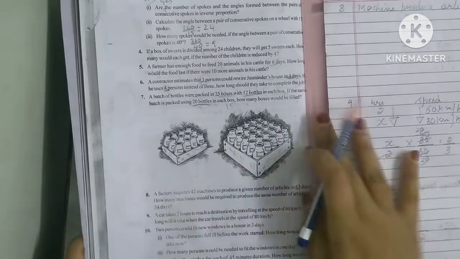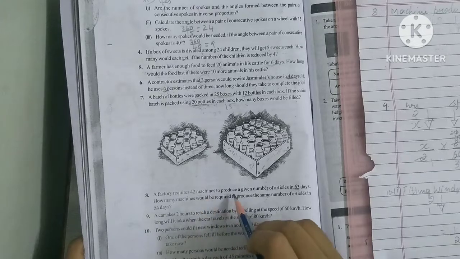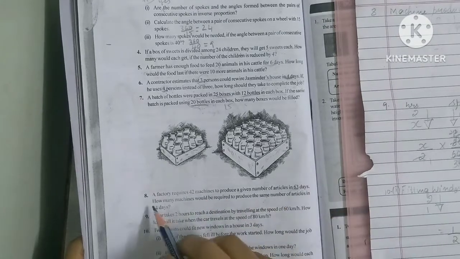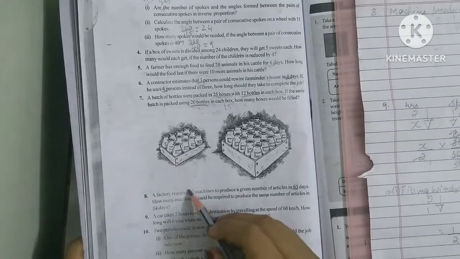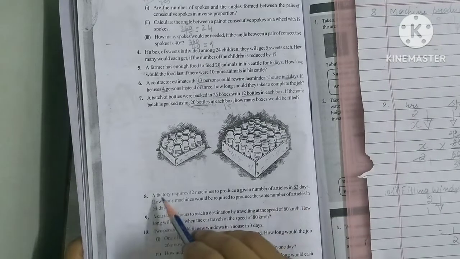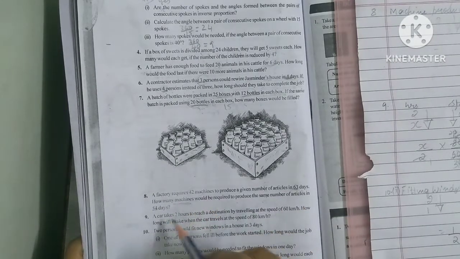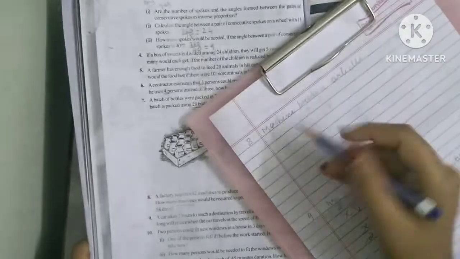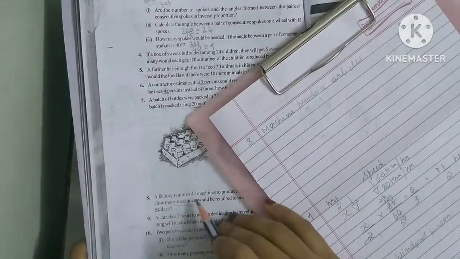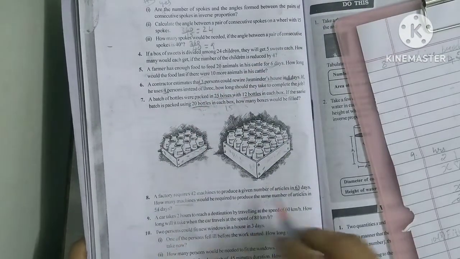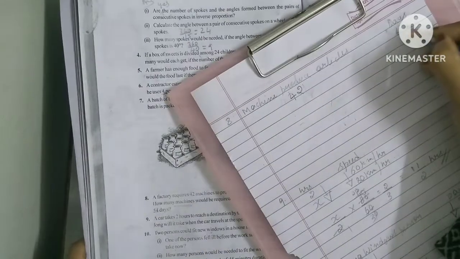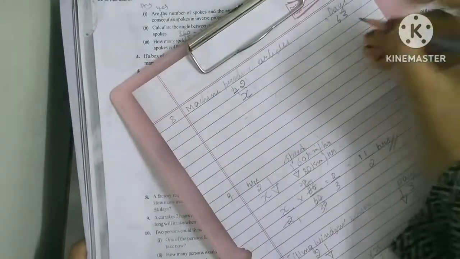So what is the question here? A factory requires 42 machines to produce a given number of articles in 63 days. How many machines would be required to produce the same number of articles in 54 days? See, 42 machines for 63 days. Here they have not given you the number of machines, only the days. So we can take two headings, that is machines produce articles and days. How many machines here? 42 machines. In how many days? 63 days. You don't know how many machines here, so you'll assume here as X. How many days? 54 days.